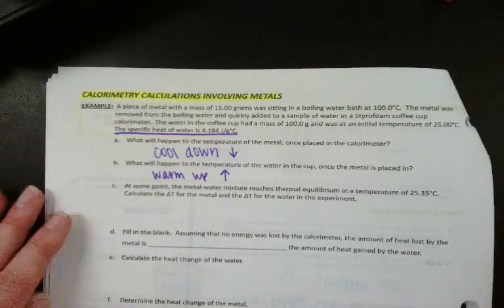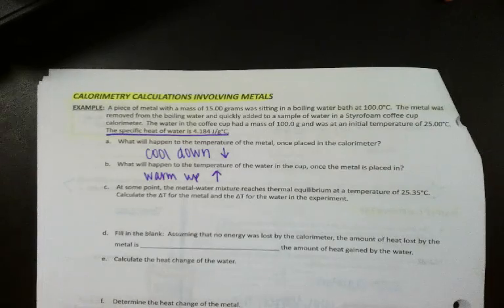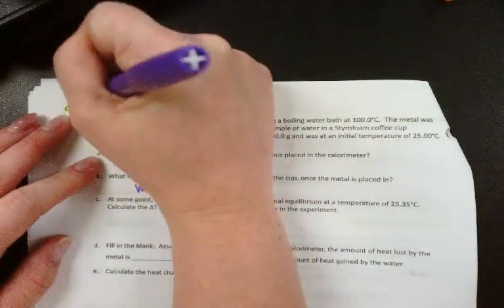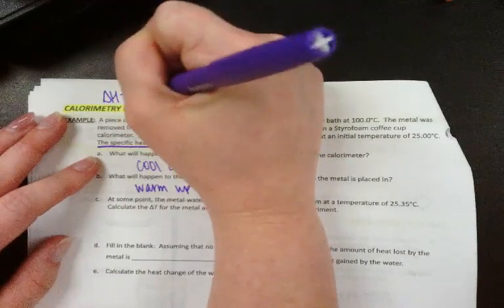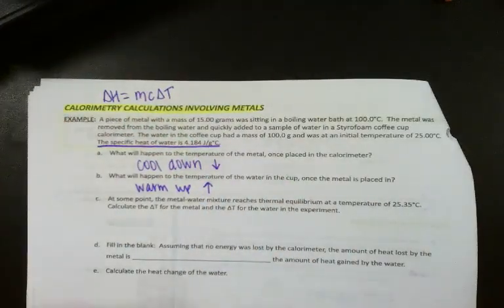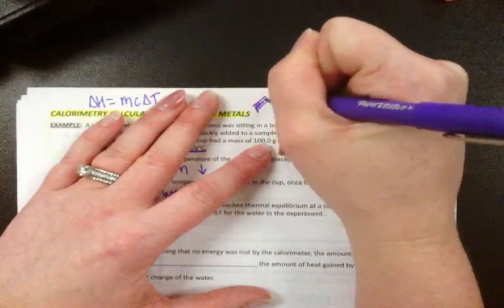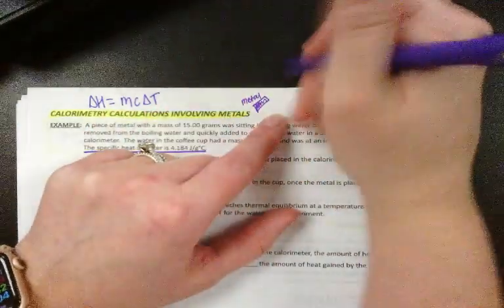Okay, so before we do all of these, we need to write down some information. And one big thing, which will be really important on your test and quiz, is that you don't get the metal and the water confused. So let's first use our formula. What's our formula? Delta H equals MC delta T. All right, now let's write down some of the information that we have. So I'm going to draw our piece of metal.